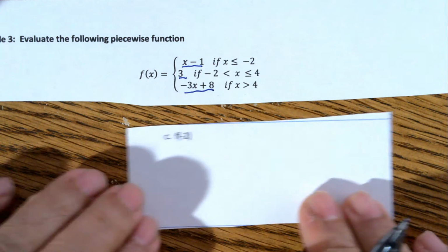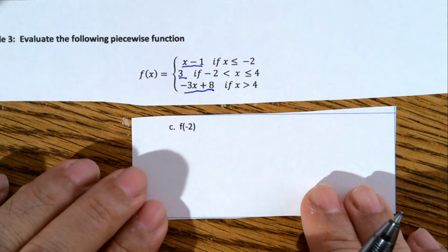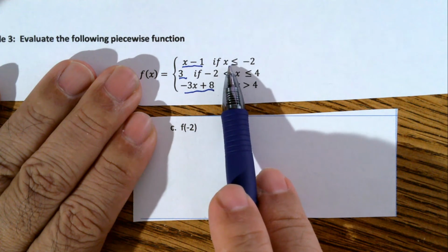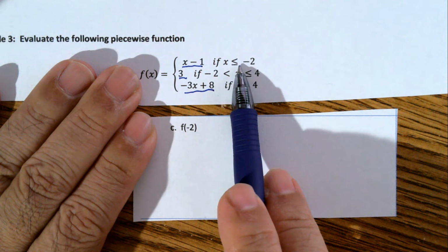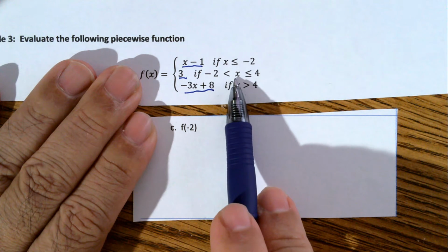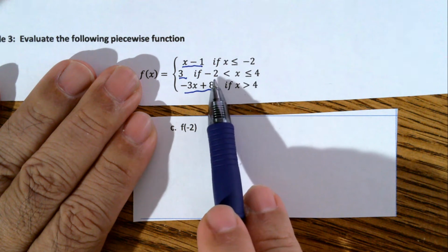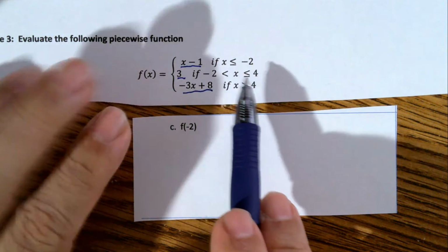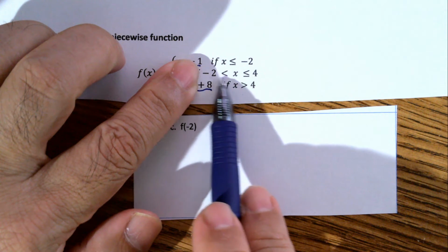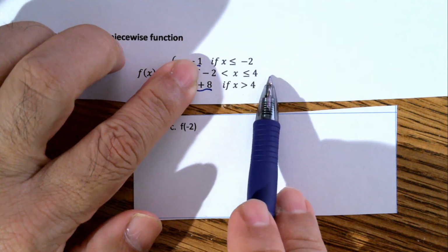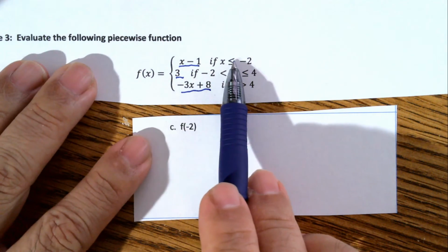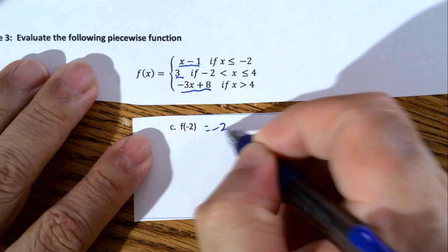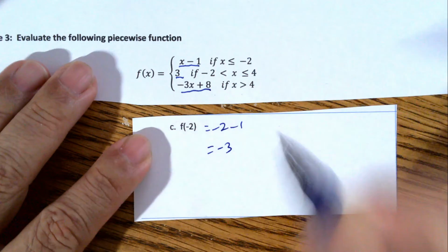C. F of -2. Where does -2 belong? Up here, is -2 less than or equal to -2? Yes, it is. Well, let's look at this one. Is -2 greater than -2? No. I know this is kind of hard to tell. This is not "if -2" this or "if -2"; this is -2 less than x less than 4. So -2 fits up here, and we plug it into this expression. So it's -2 minus 1, which is -3. That's C.